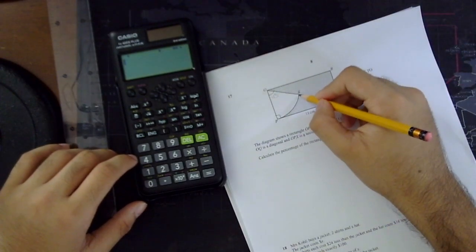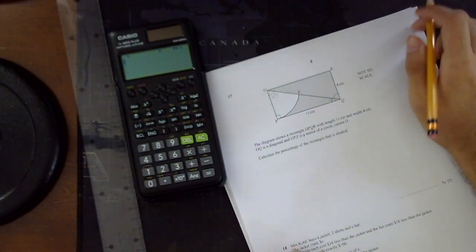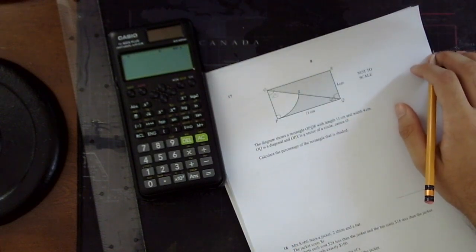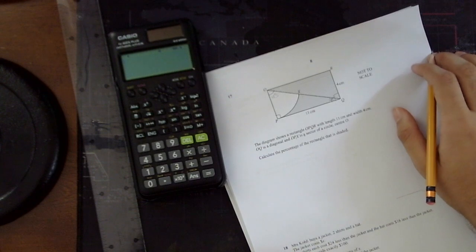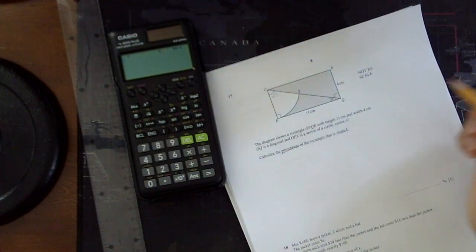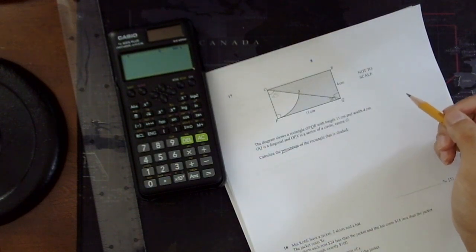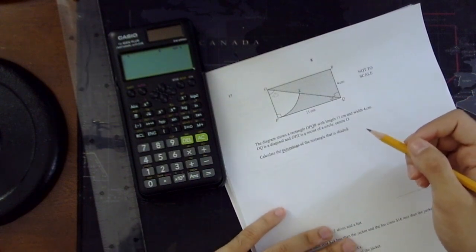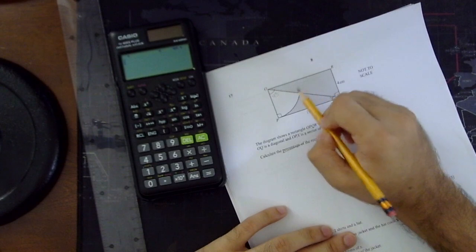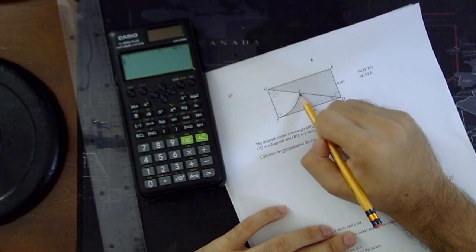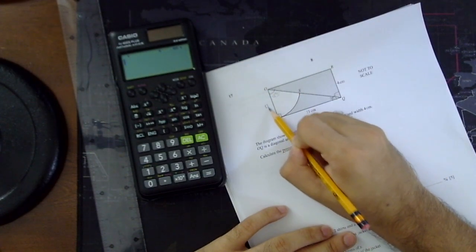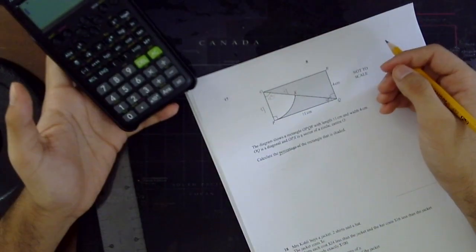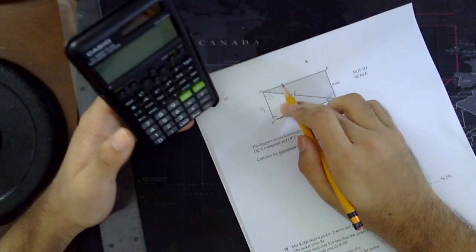So I'm going to find x as a midpoint, though. Doesn't say anywhere that x is a midpoint, but it's asking me to calculate the percentage of the rectangle that is shaded. Okay, so I need to find a radius somehow. That's 4 centimeters. This one's also 4 centimeters, so that would be, find the area of u.